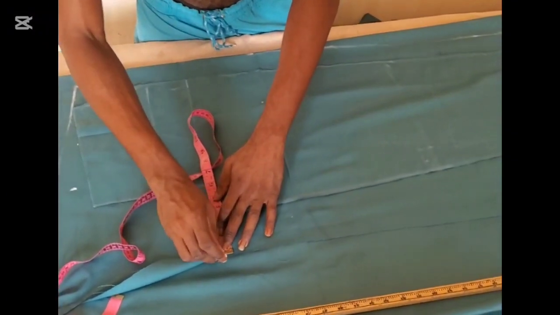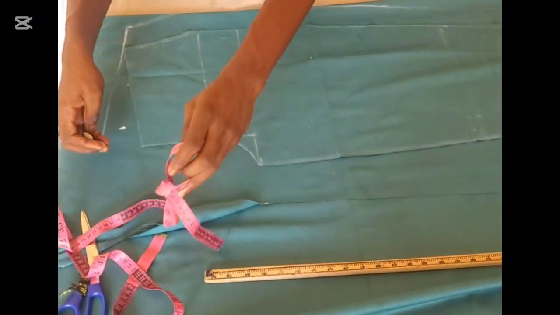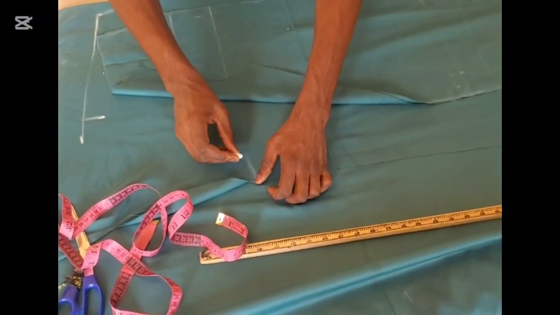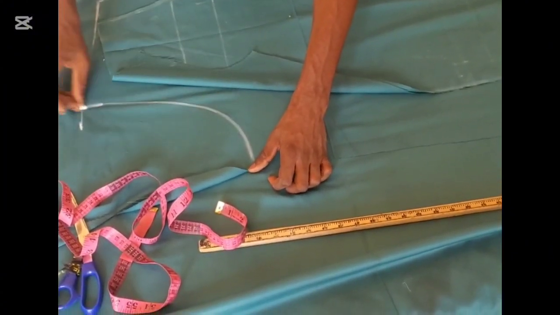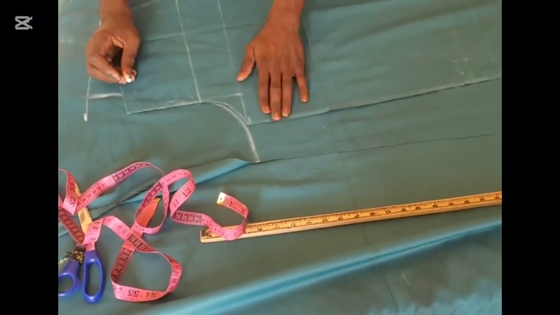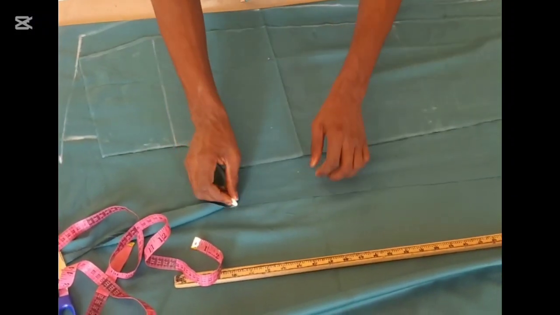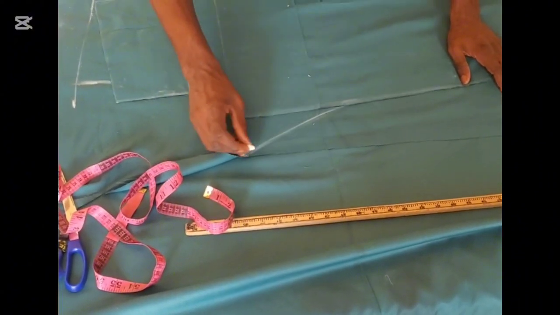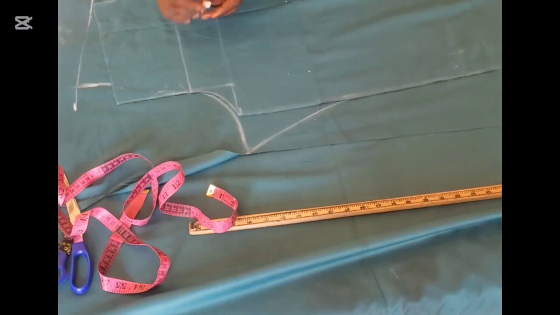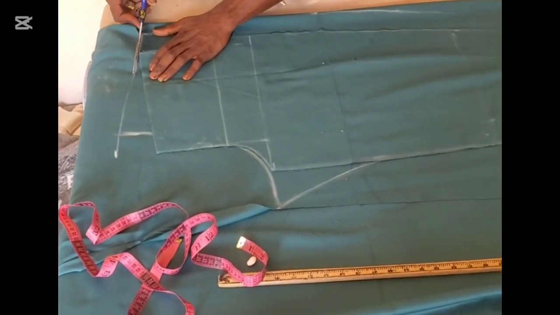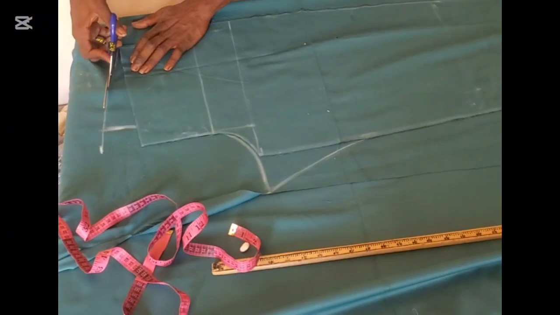So next you add 3 inches allowance at the crotch level, and that's at the front part of the crotch. Then you curve the line to join with the waistline, and then you curve the line down to your crotch measurement, and then you cut.